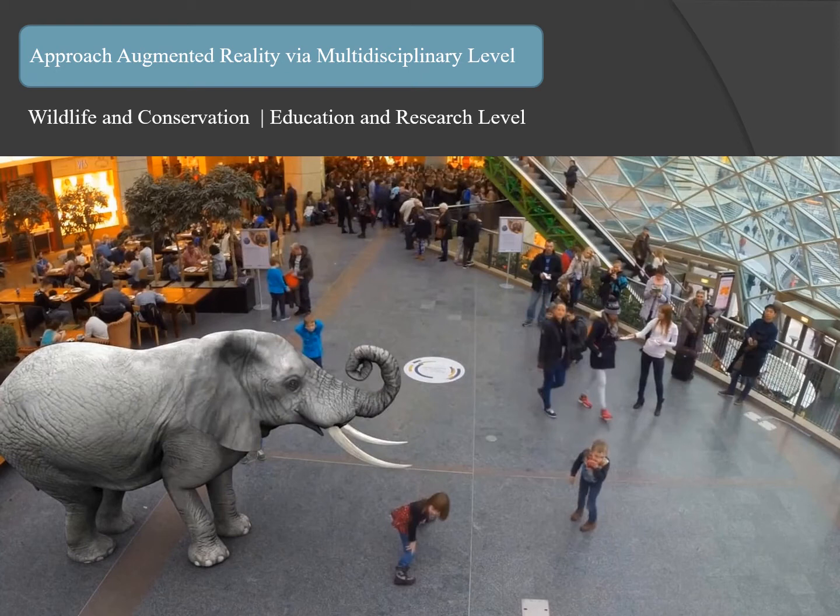Additionally, it is quite applicable to use these applications as a tool for wildlife conservation, including education and research levels. If there is any request, we can consider upgrading similar applications in the future relevant to wildlife for any type of tourism mode.